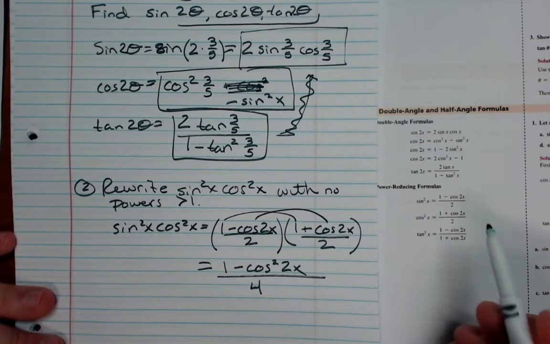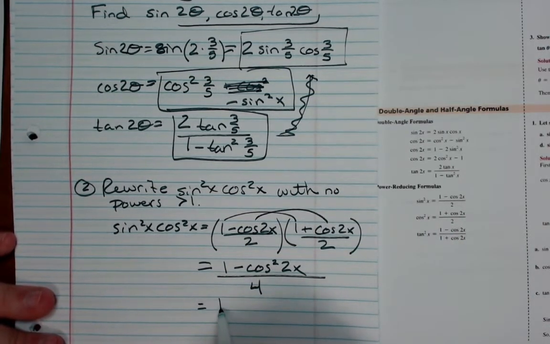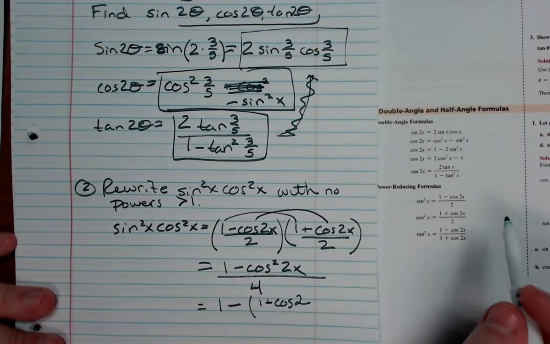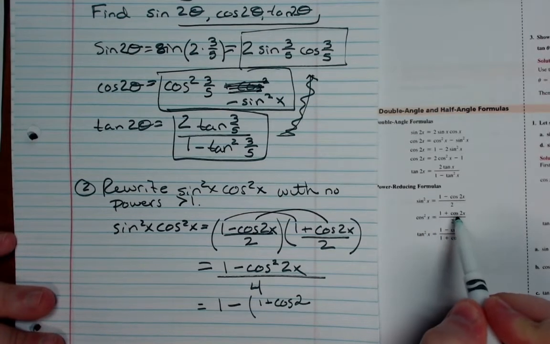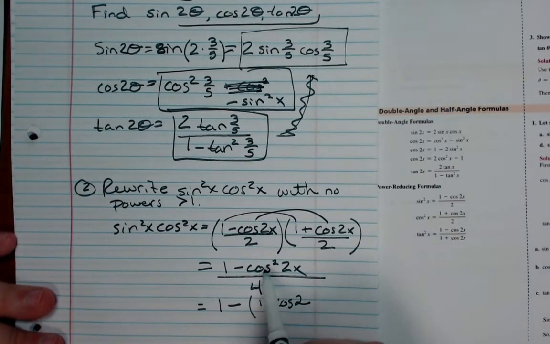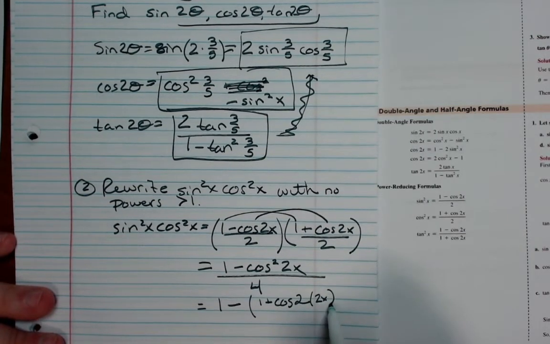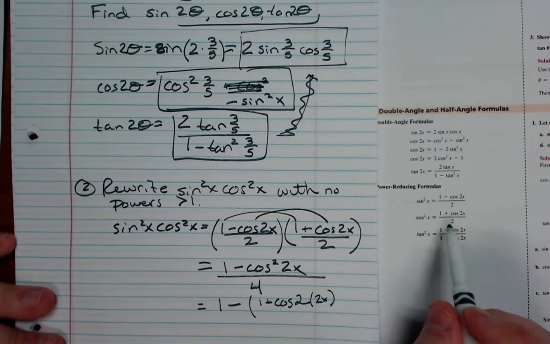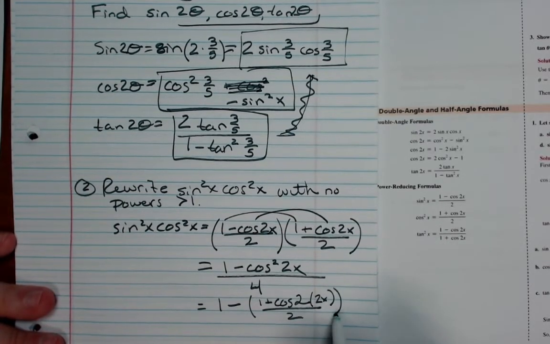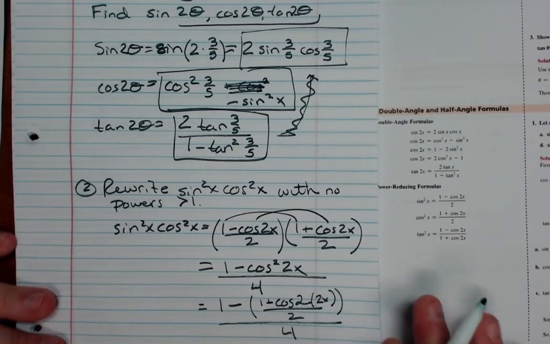So cosine squared is 1 plus cosine of 2, and this is where we have to be careful. If this is x, this is 2x. So this is cosine squared 2x. So this becomes cosine of 2 times 2x over 2 all over 4.